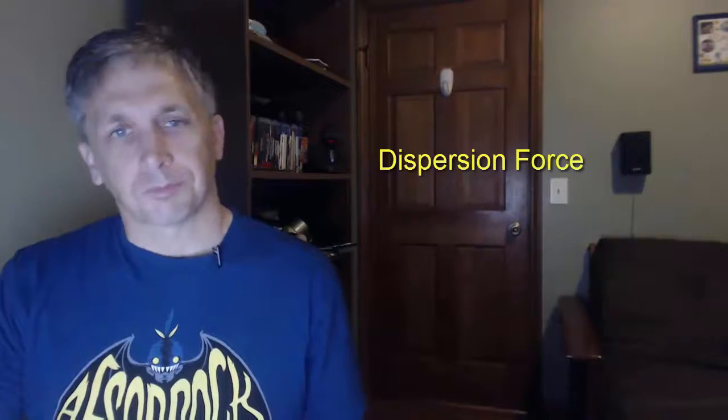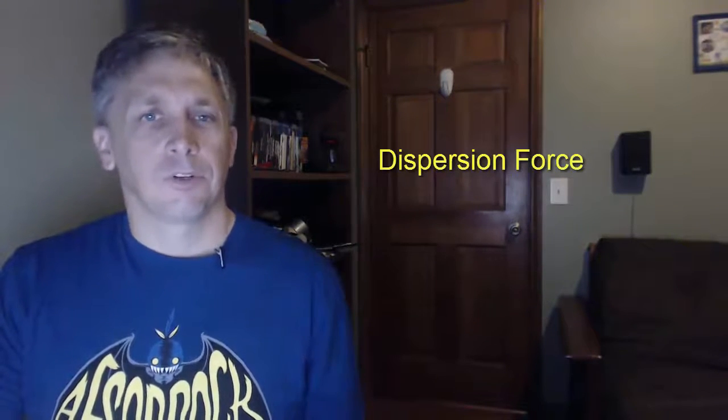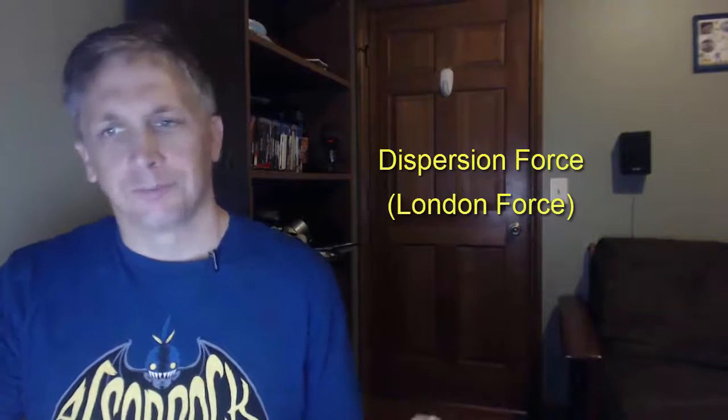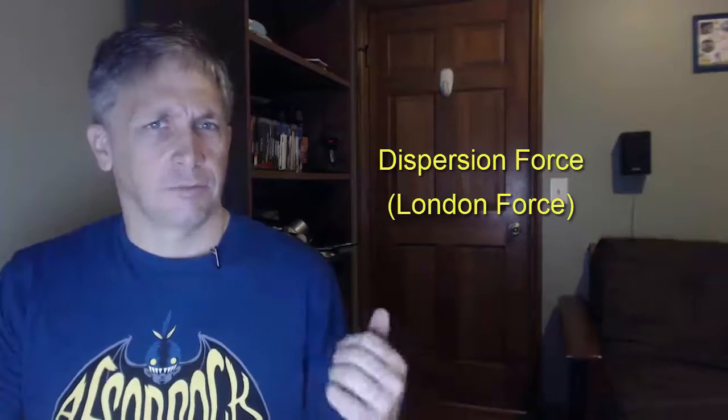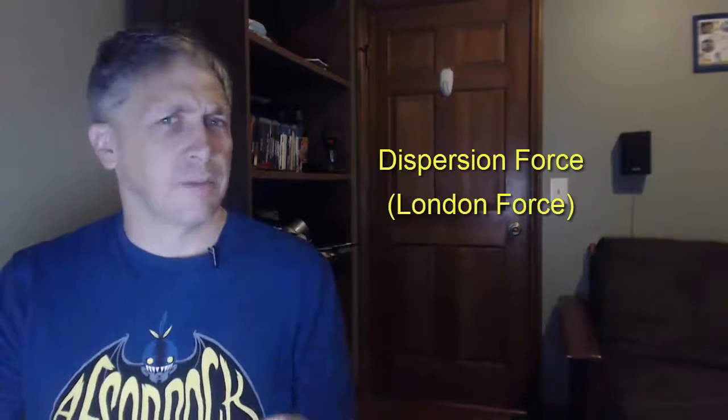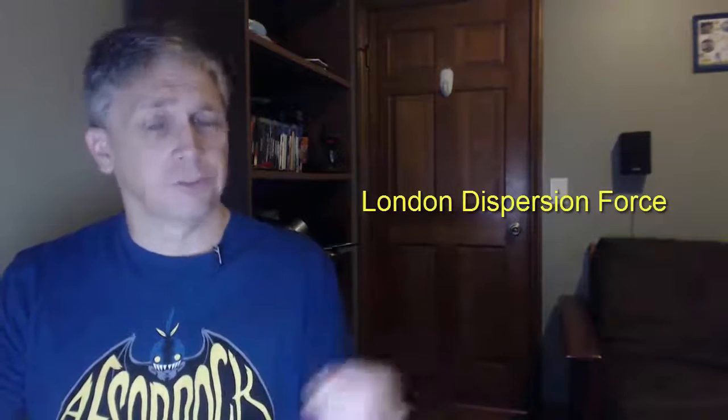But finally, the nonpolar molecules, their main intermolecular force is dispersion forces. And a dispersion force, or London force as they're sometimes called, not after the city of London, some guy named London, or sometimes they're actually mashed together into London dispersion forces. But a dispersion force is essentially a temporary dipole. Polar molecules, they're polar all the time. But nonpolar molecules, they can become temporarily polar.